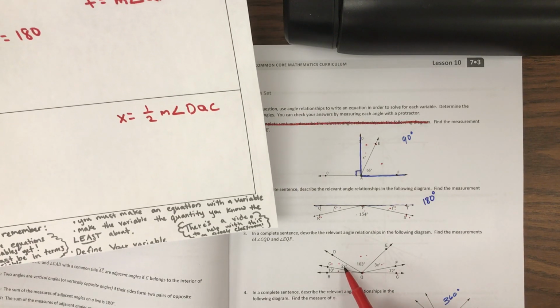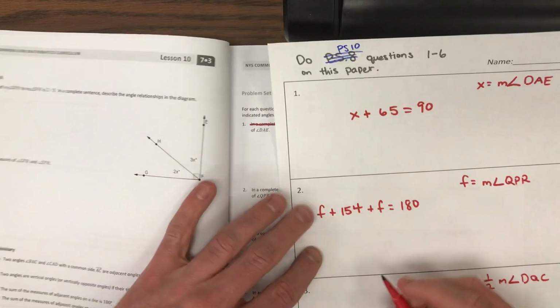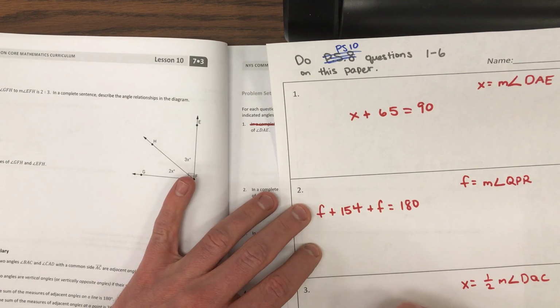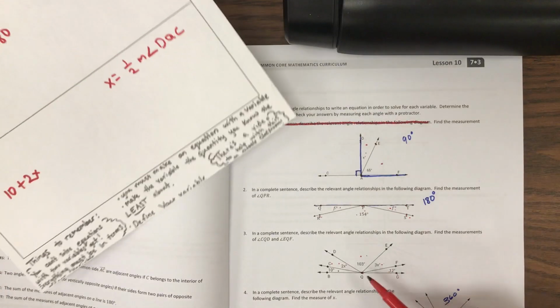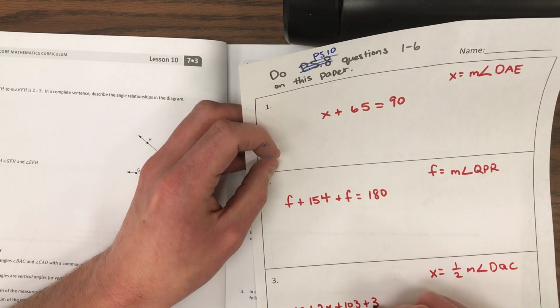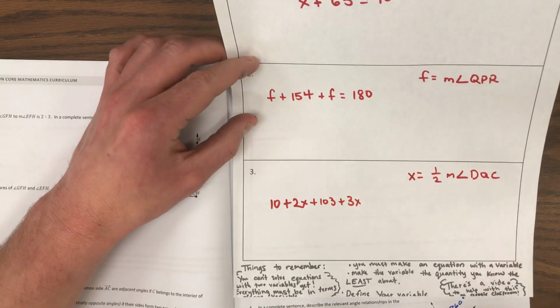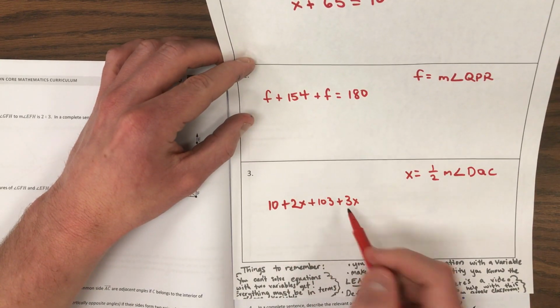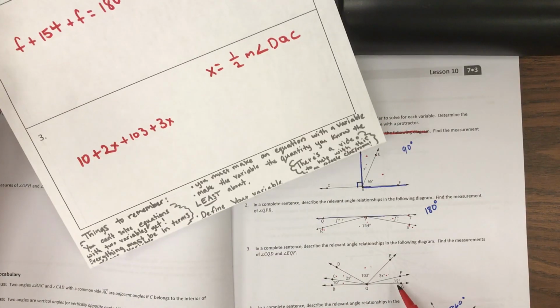It's 10 plus 2x. So 10 plus 2x plus 103 plus 3x. Oh, geez, I'm off the screen this whole time. 10 plus 2x plus 103 plus 3x plus 12.